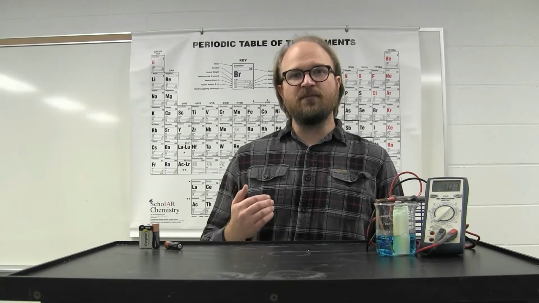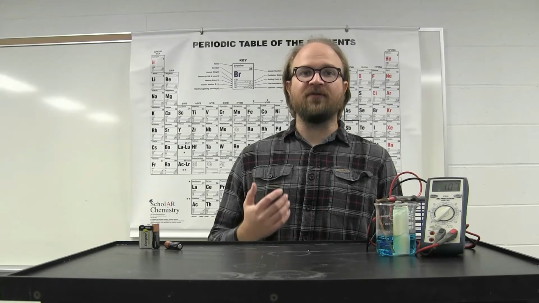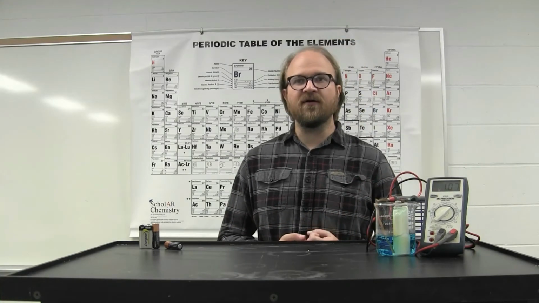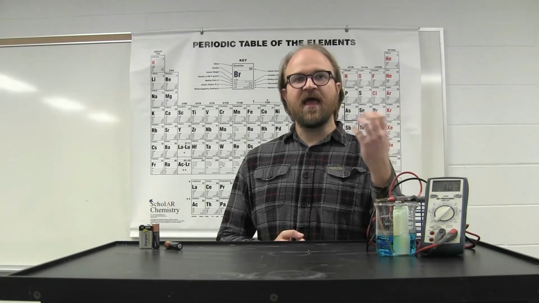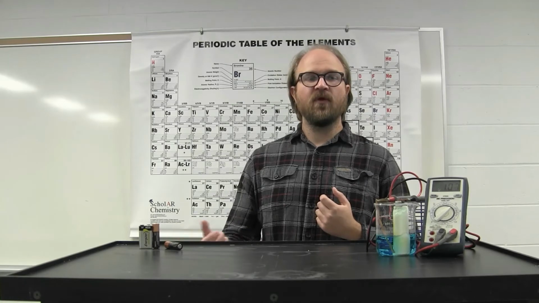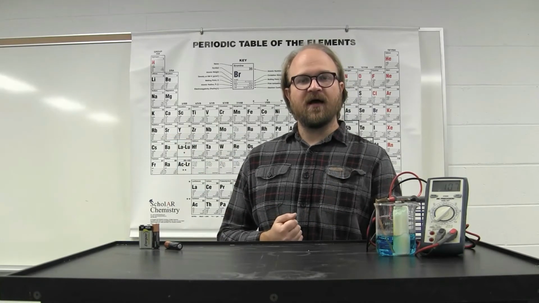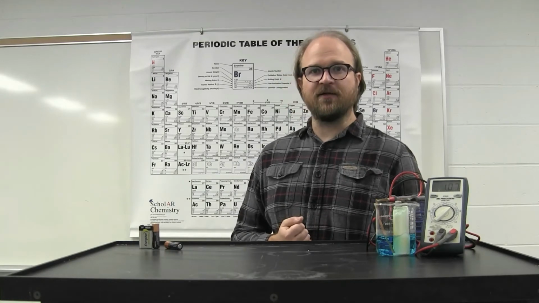If you input the correct amount of electricity, you can break that H2O molecule apart into either hydrogen gas and hydroxide, or oxygen gas and acid ion.